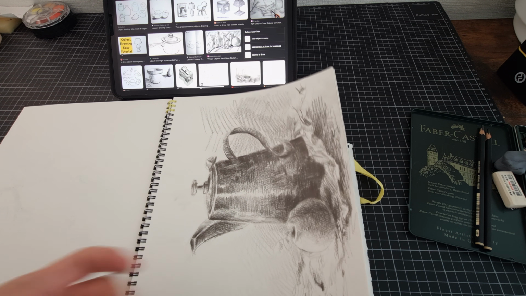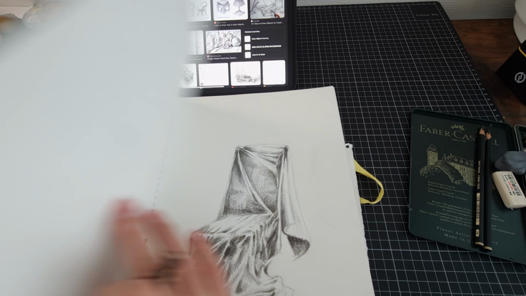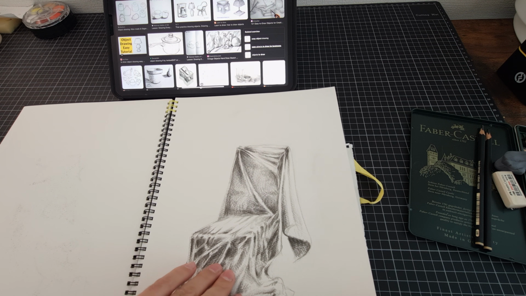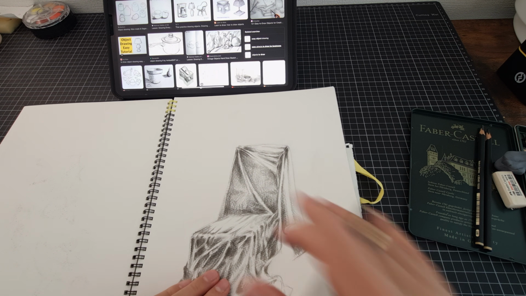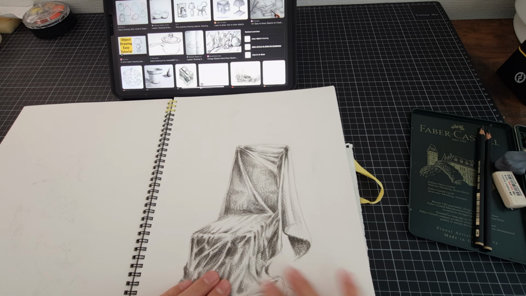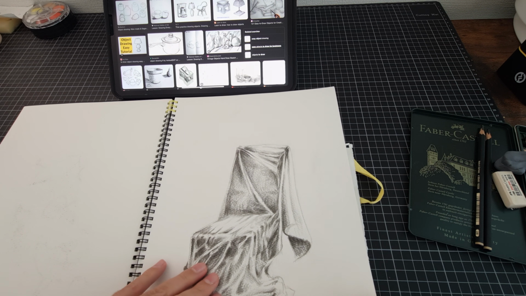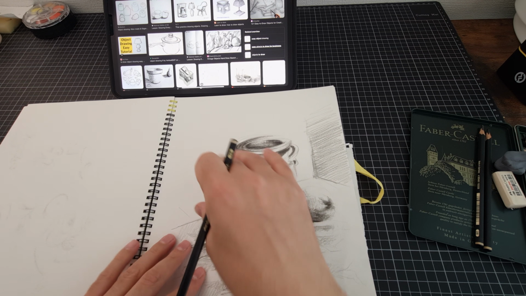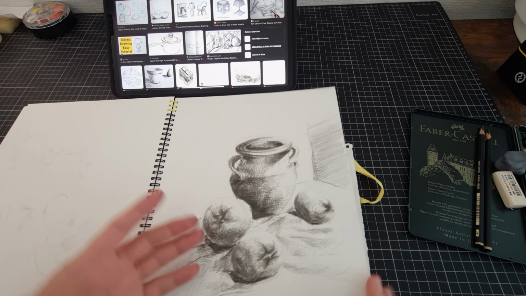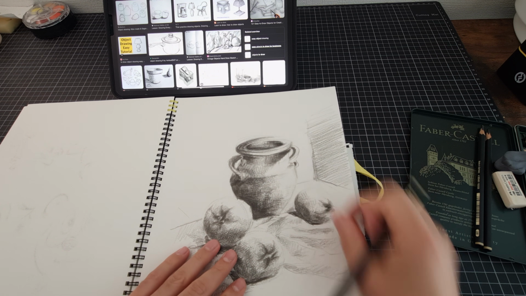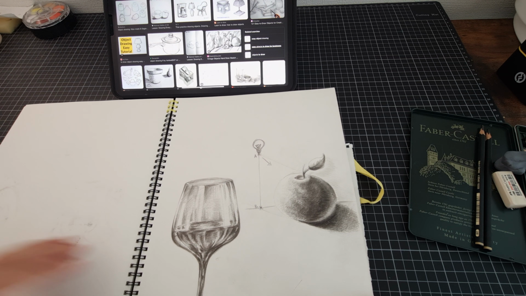Should I start from the top of my page, from the bottom, from the center? Should I start with hard lines or light lines, and so on?